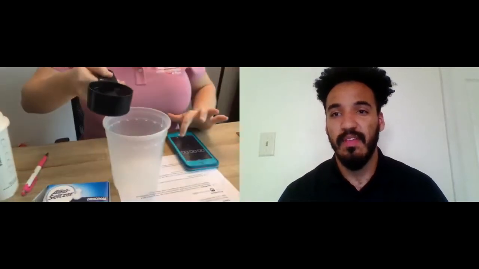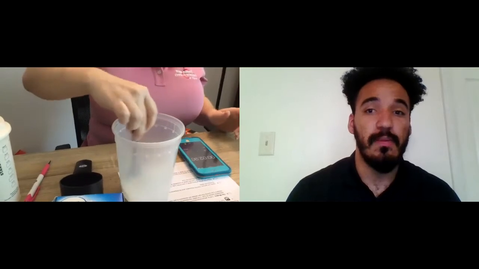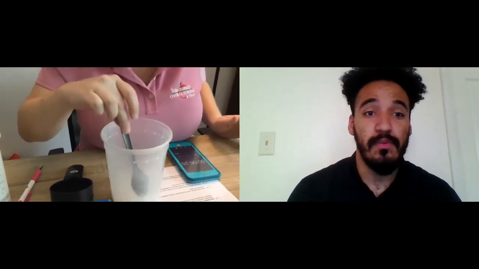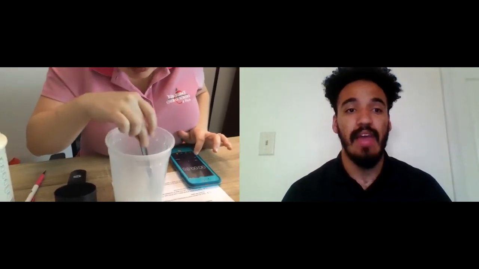I'm going to put it in. And as soon as I start the time... Boom. I started my timer. So she's going to stir with a spoon until the tablet is completely dissolved. Use the stopwatch to time how long it takes.